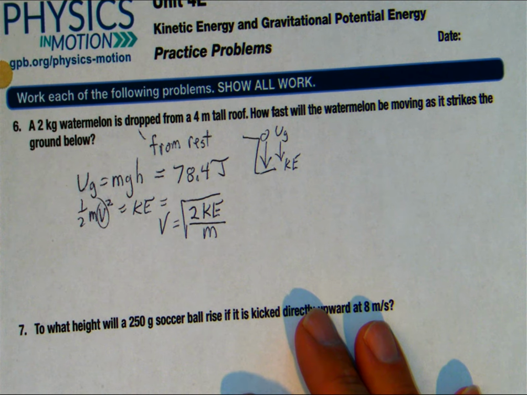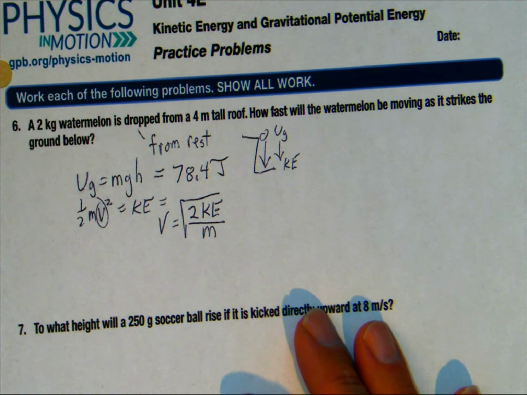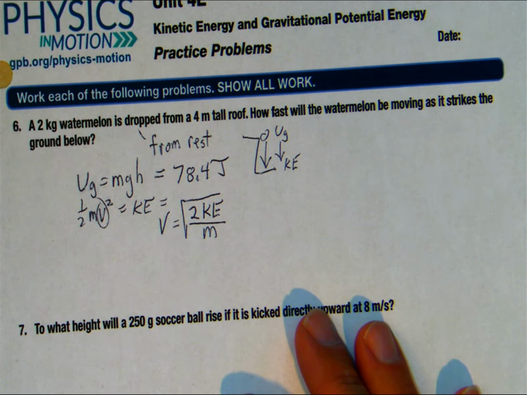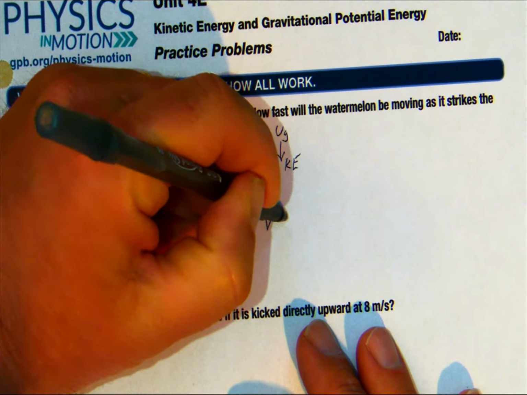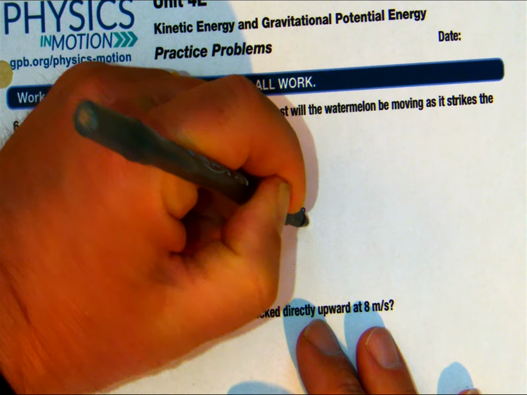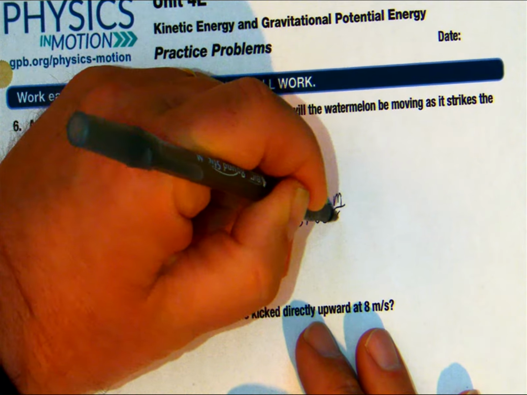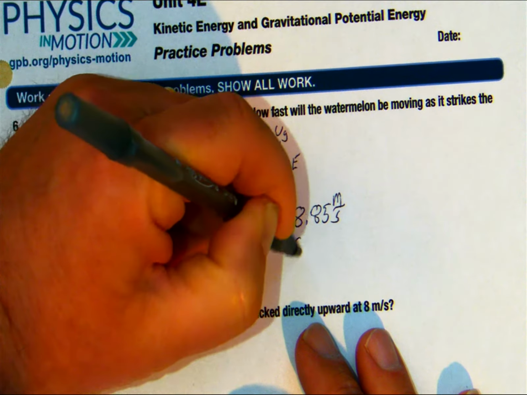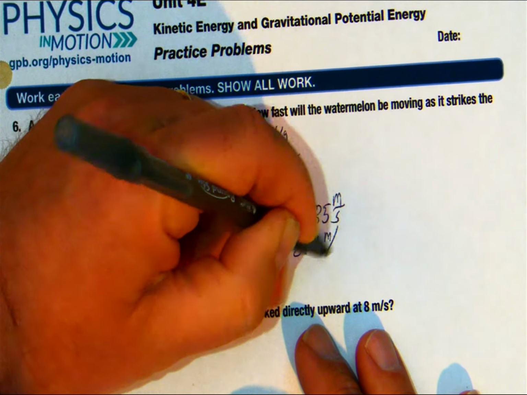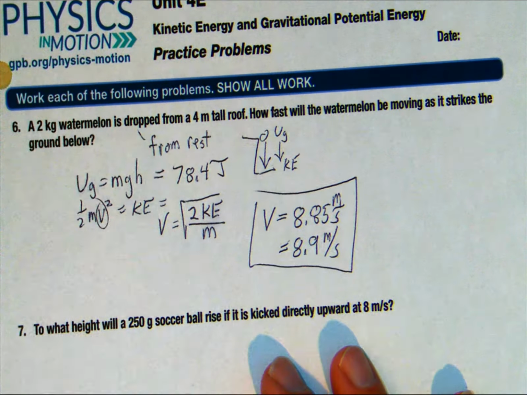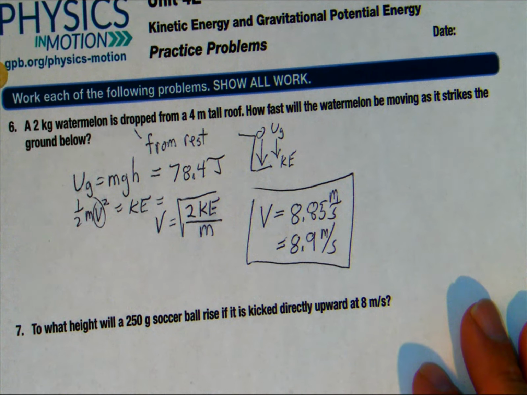The square root of 2 times 78.4 divided by 2 is 8.85 meters per second, or 8.9 meters per second if you want to do it to 2 sig figs instead of 3.